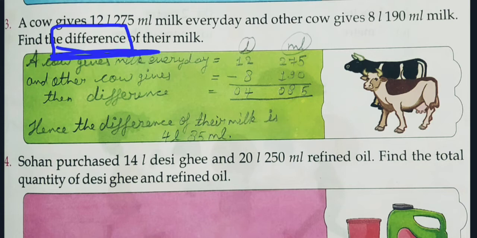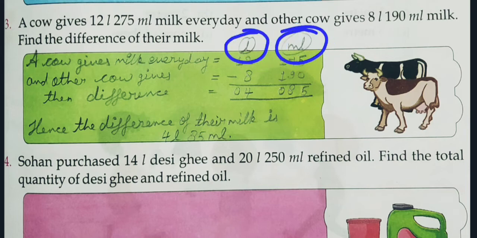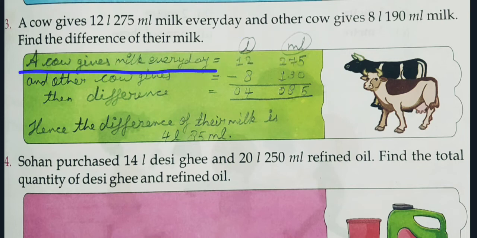All right. Now let's learn how to solve. The data is, the first cow gives 12 liter and 275 milliliter. But the data is given here in 2 units, liter and milliliter. In the second part also the data is given in 2 parts, liter and milliliter. So our first step is to write liter and milliliter in this way. Now a cow gives milk every day. This is given here.